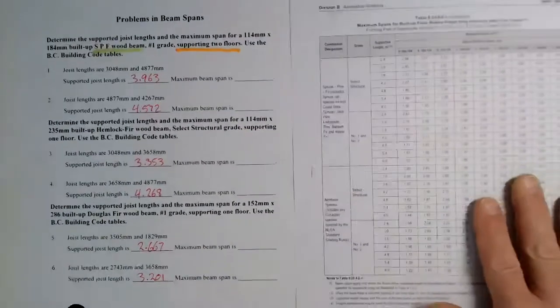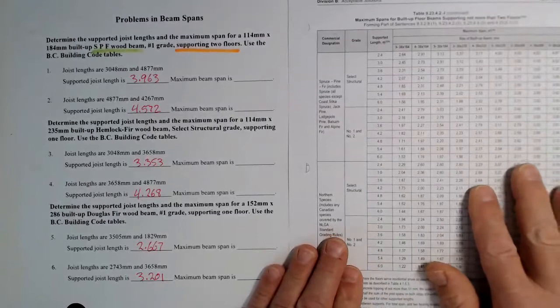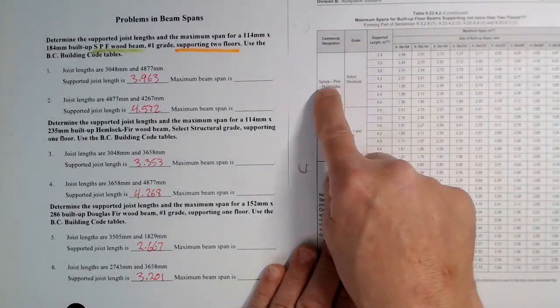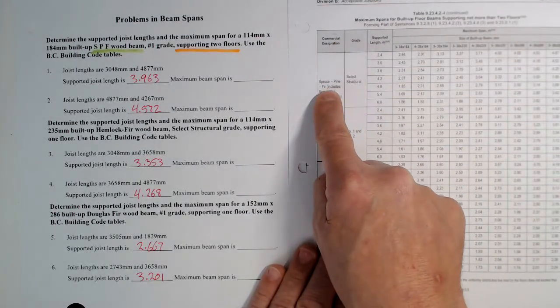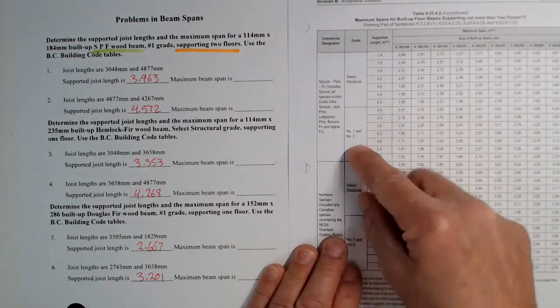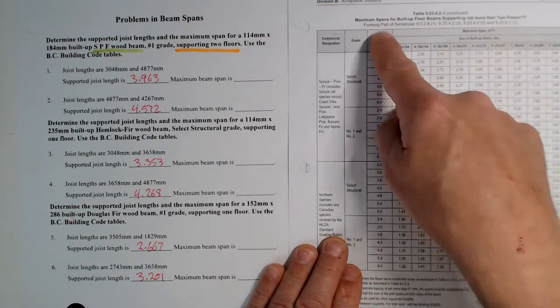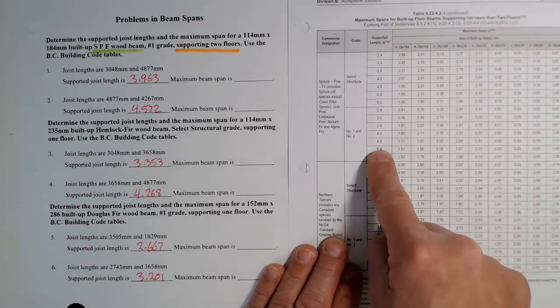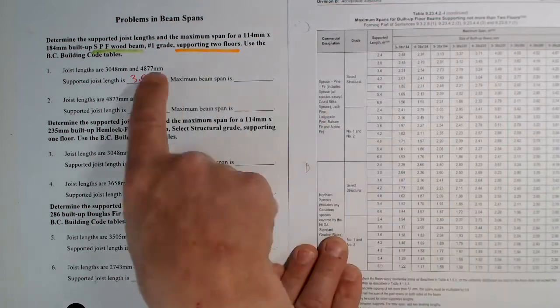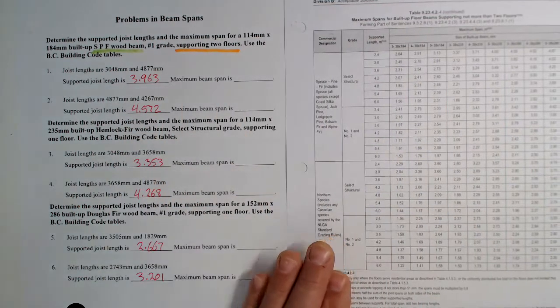So here we go. I've got my not more than 2 floors. I have my commercial designation, spruce pine fir, which is SPF. Now it's going to be number 1 grade, so number 1 and number 2. These are all the numbers we're using, all the spans. And then of course, our next column is our supported length, which is our tributary width. These are our tributary width or supported length numbers here.